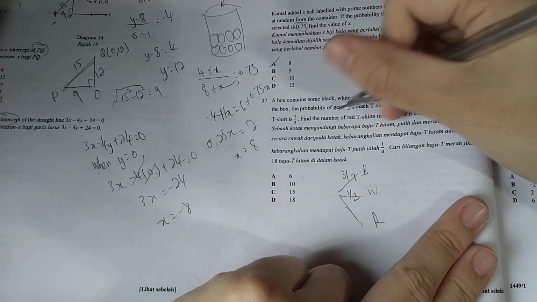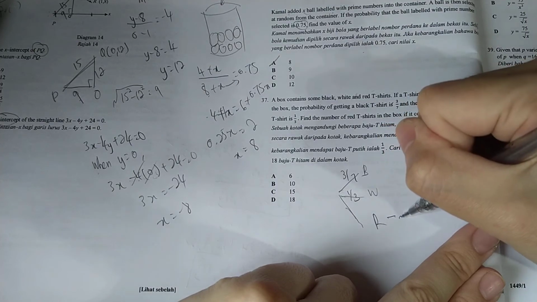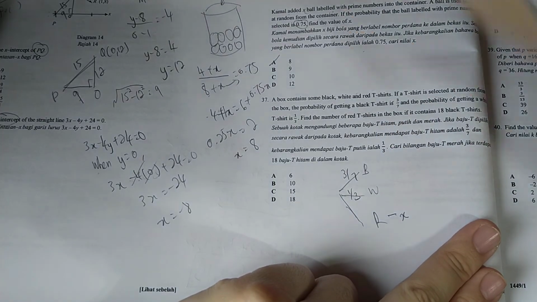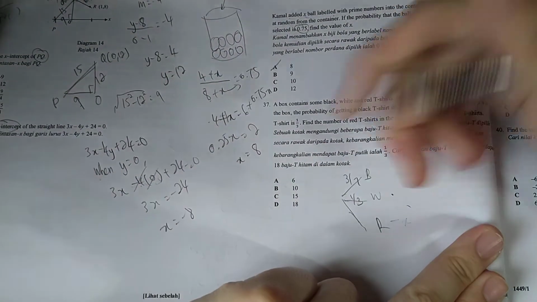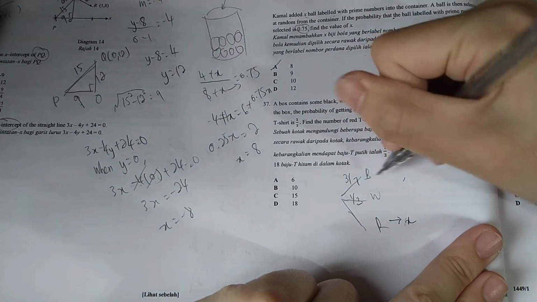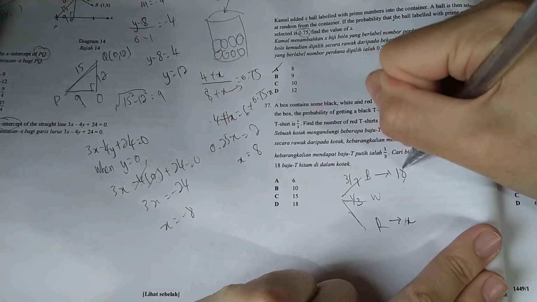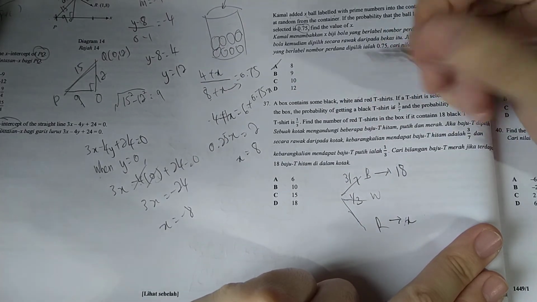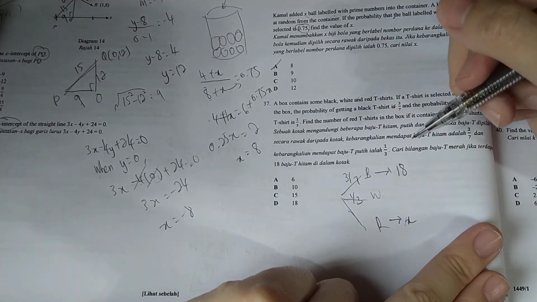So find the number of red t-shirt means this I can jadikan dia X lah, because I don't know how much, right? So actually I can just draw an arrow here and just write X. And then if it contains 18 black t-shirts, so 18. So this is 18. Okay, how to find? Macam mana nak buat?